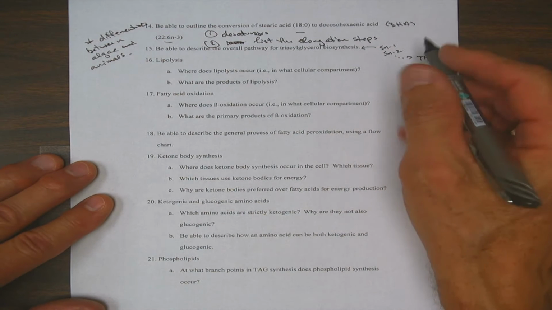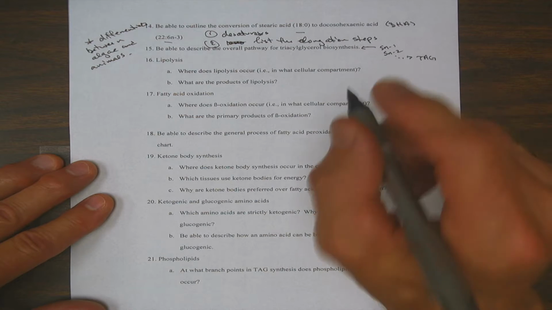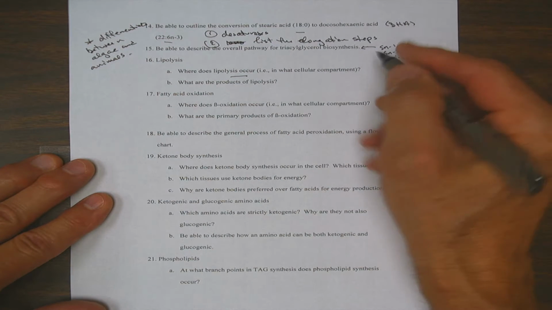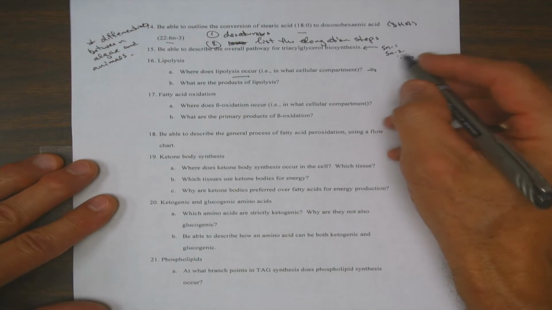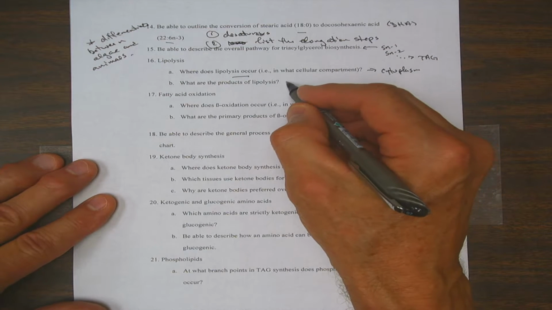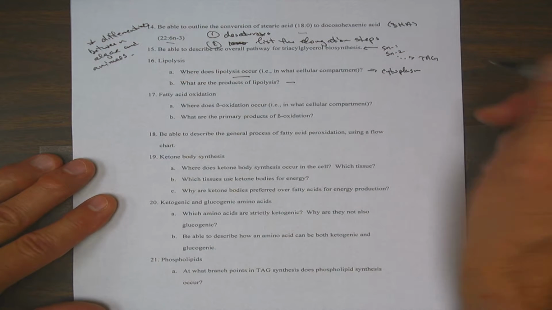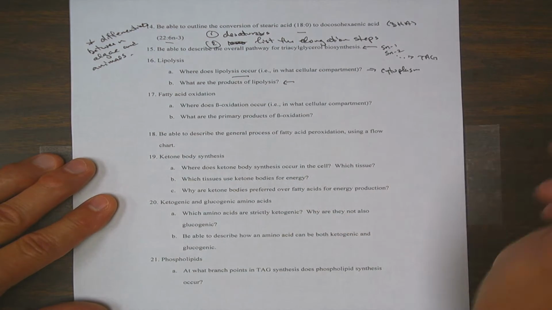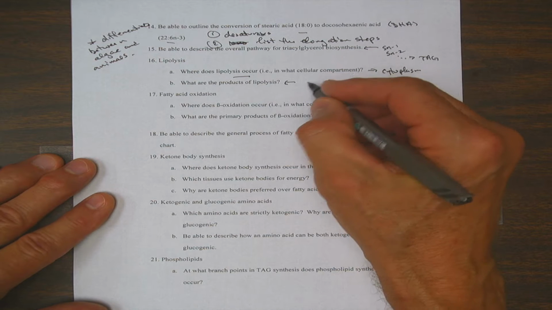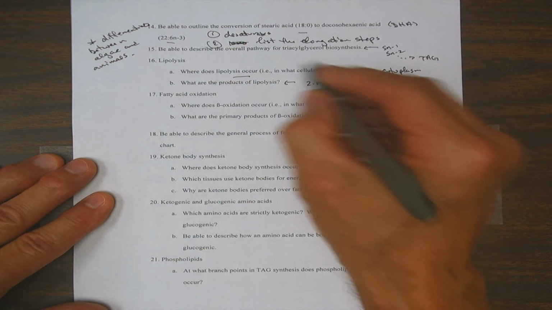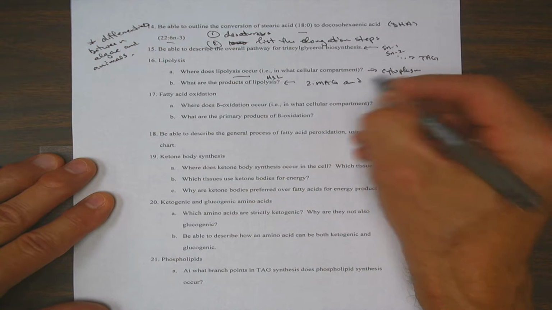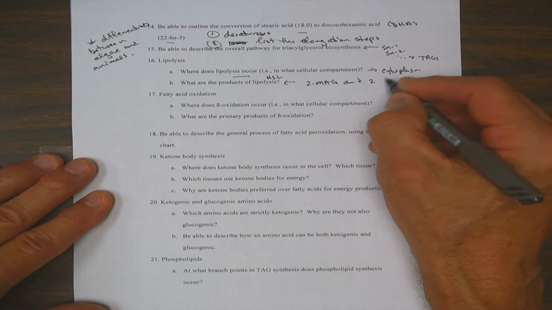So just a couple of questions on lipolysis, and again, similar to what I asked you on the midterm. Where does lipolysis occur? In what cellular compartment? You should be able to tell me that this is in the cytoplasm. And then, of course, what are the products of lipolysis? In this one, really the primary products, I took a lot of different answers, but to be correct, really specific, we're looking at the fact that the hormone-sensitive lipase especially produces the 2-monoacylglycerols and non-esterified fatty acids, or just fatty acids.